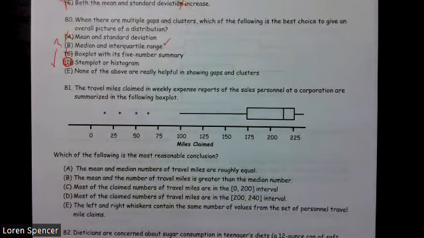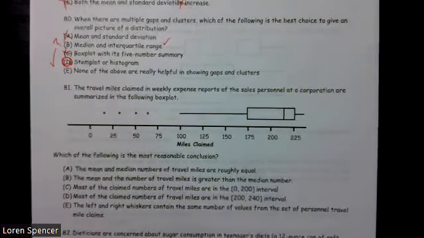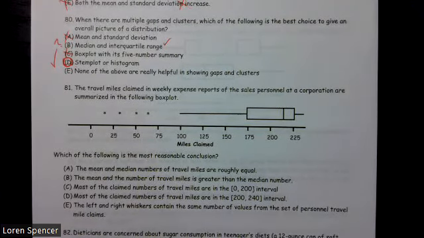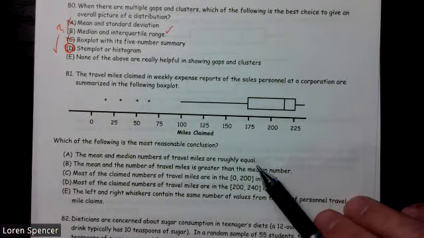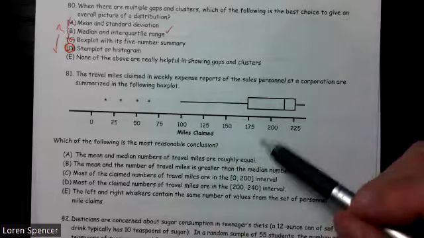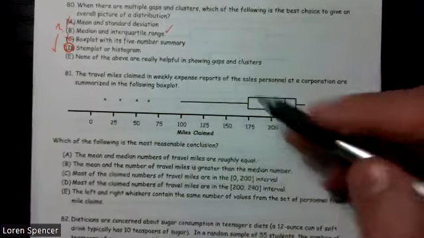The travel miles claimed in weekly expense reports of the sales personnel at a corporation are summarized in the following box plots. Which of the following is the most reasonable conclusion? The mean and median numbers are roughly equal. No, this is skewed to the left. The mean is going to be way down here. That's false.